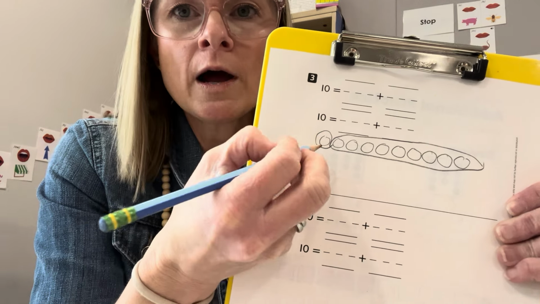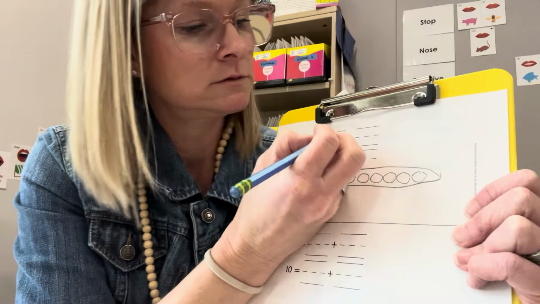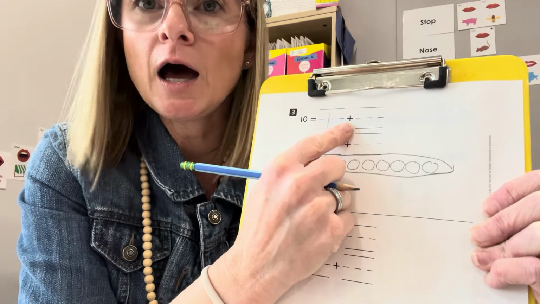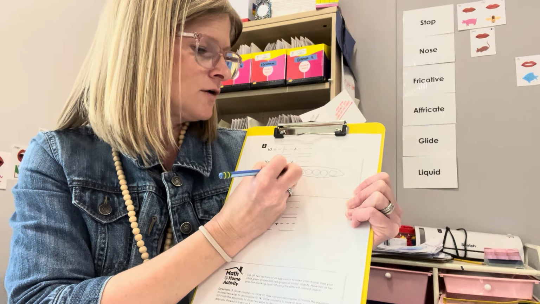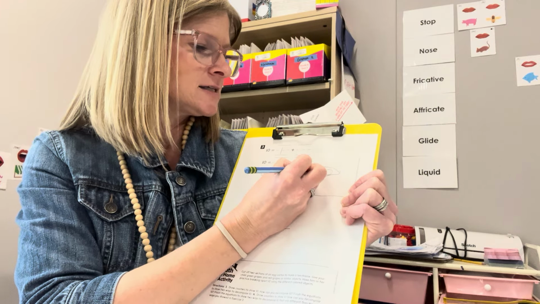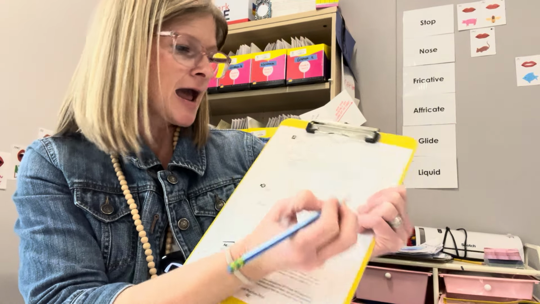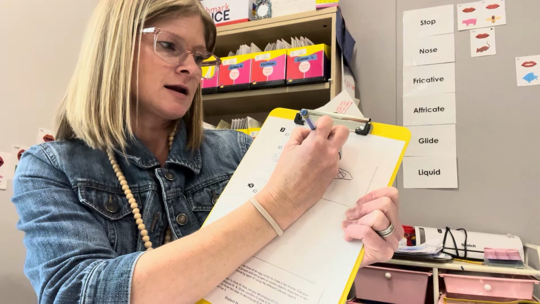How many are in group 1? 1. Plus, how many is in group 2? Let's count. 1, 2, 3, 4, 5, 6, 7, 8, 9. I'm going to put that right here. 9.